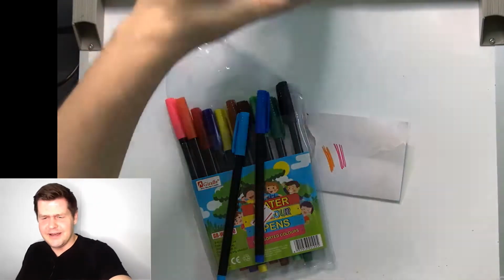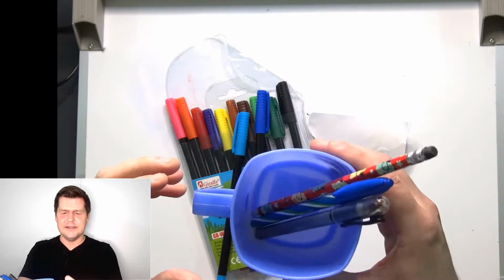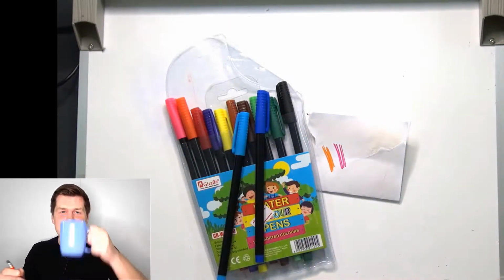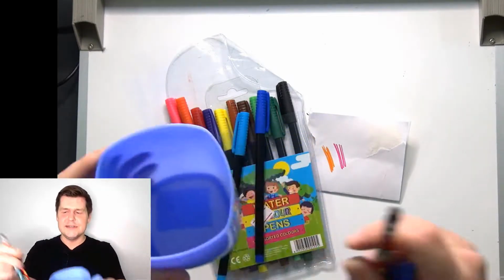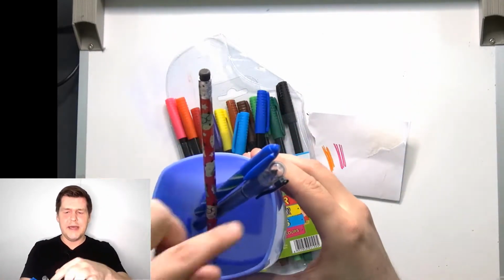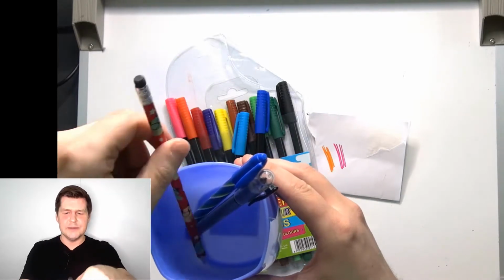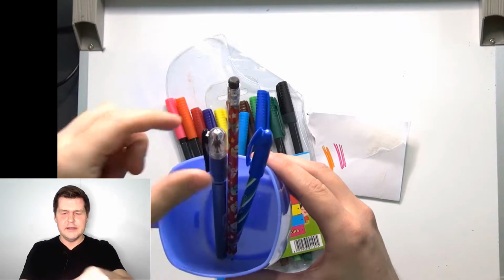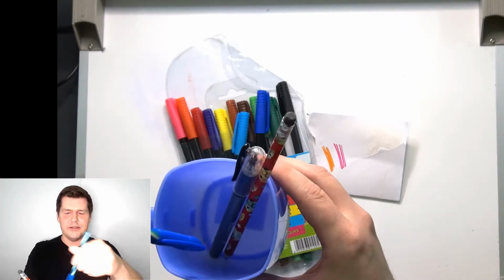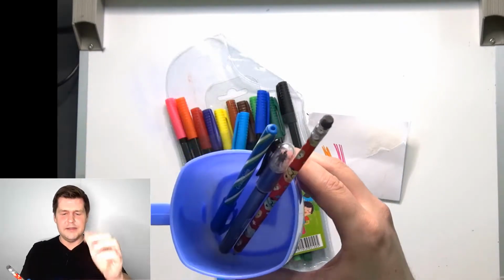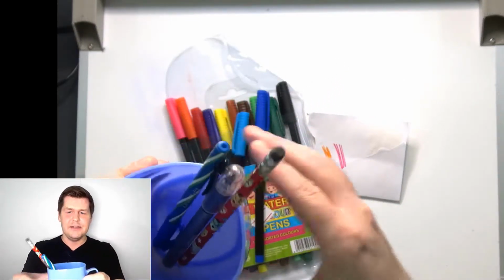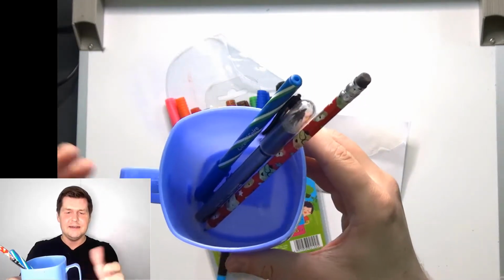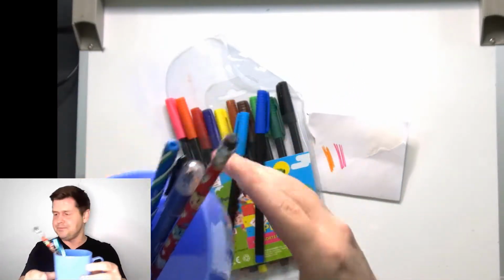And also here I have a mug. This is a plastic mug. But I don't drink from this mug. I use this mug to hold pens and pencils. So here's a pencil, here's a pen, here's another pen. So these are things that I write with. This is a plastic mug that I use to hold pens and pencils. And of course, it is also blue.